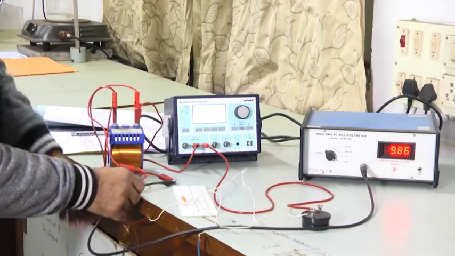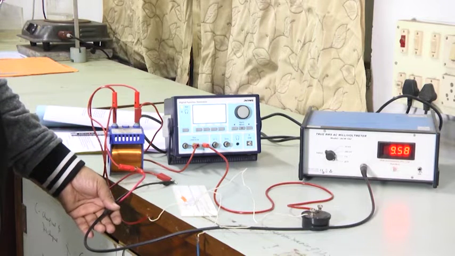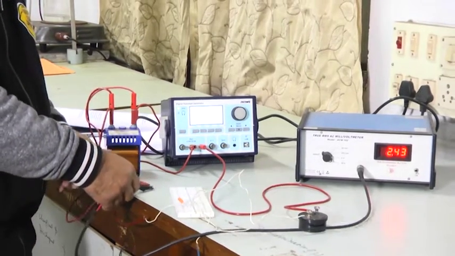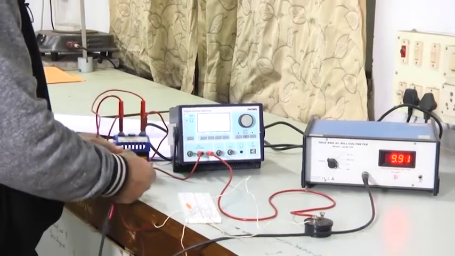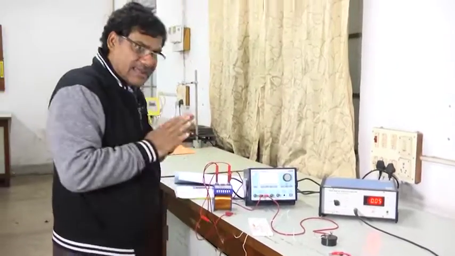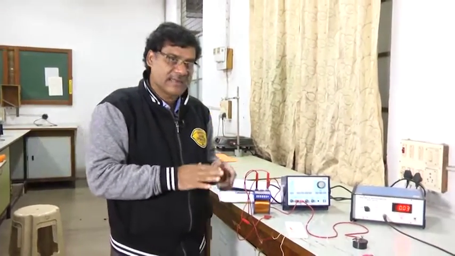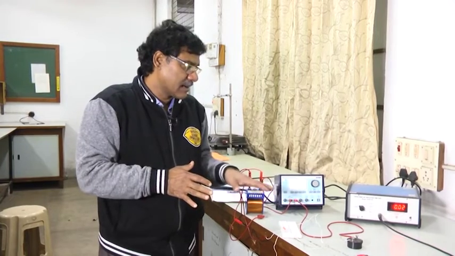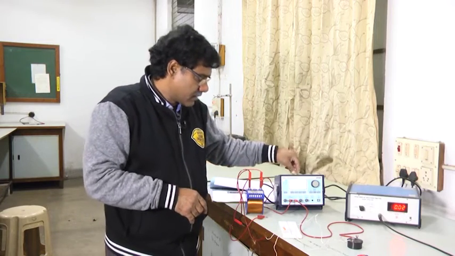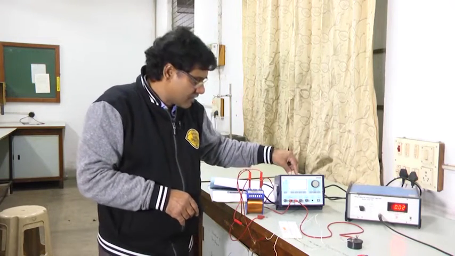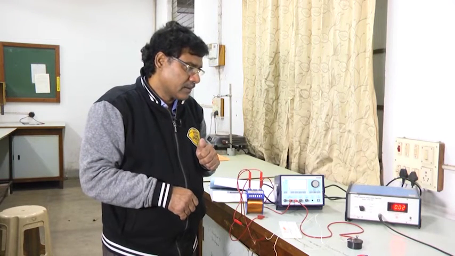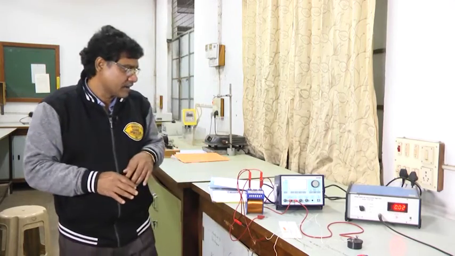Let me just leave it here. Yes, it is varying because this connection is not strong, it is loose. But forget that, XL is equal to XC, so VL is equal to VC. More or less I could show you that, and it will be exactly equal when you are at the exact frequency. So, one has to tune and find out. So I will stop here. Thank you for your attention.